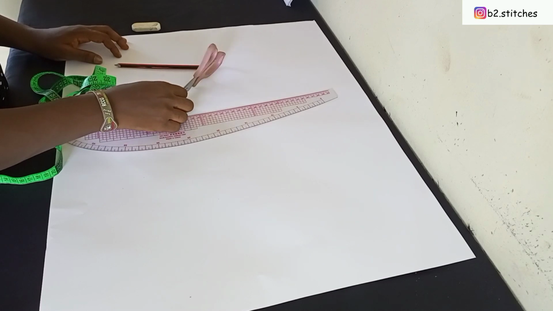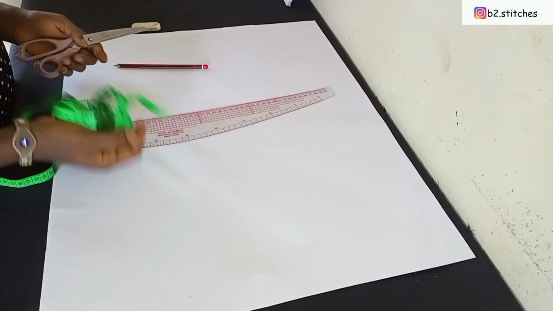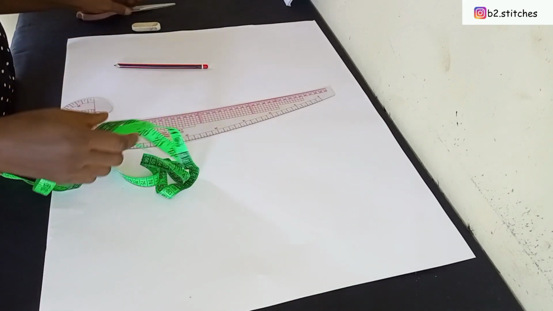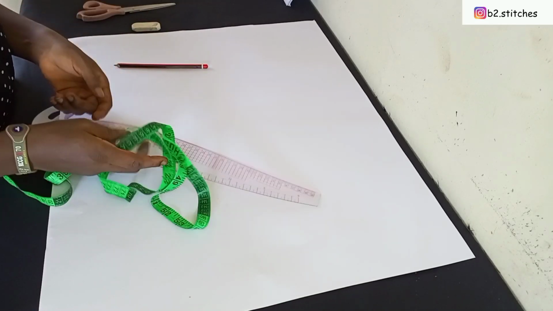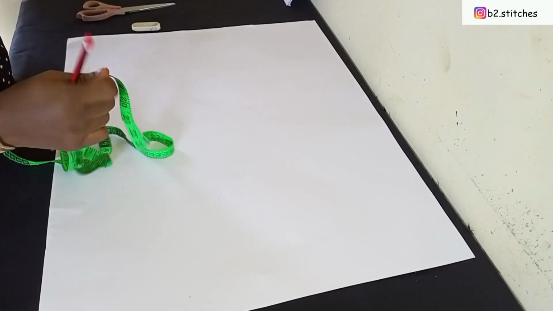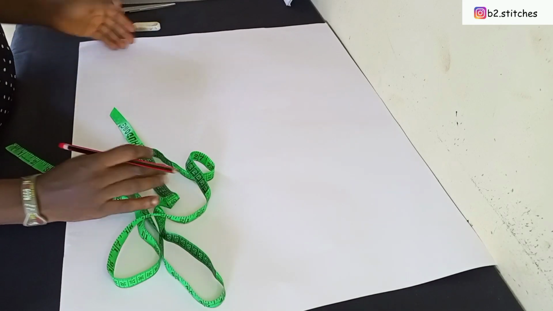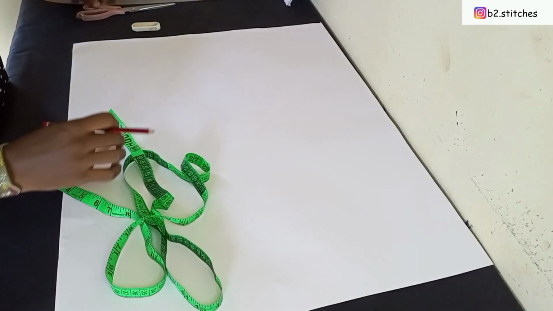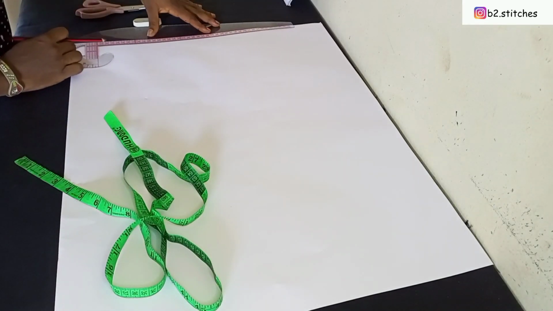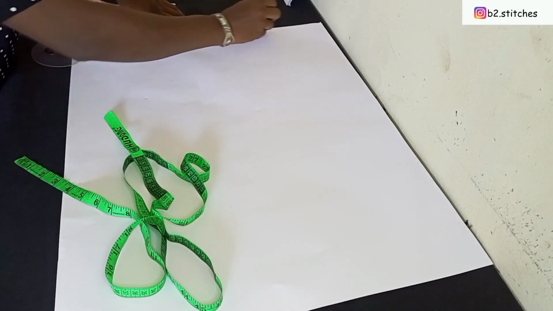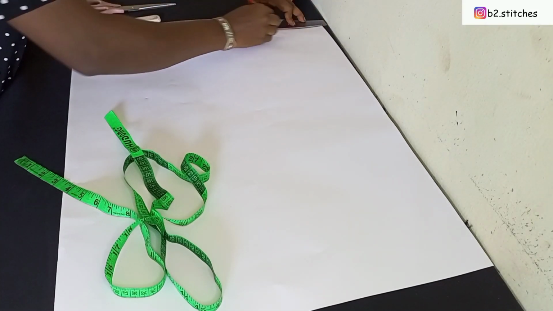Okay, so in this tutorial, I'll be teaching you how to draft a basic bodice pattern. It's going to be a full basic bodice pattern. So to start with, the top of that paper will be our starting point. So I'll be marking a straight line over there to be our starting point.